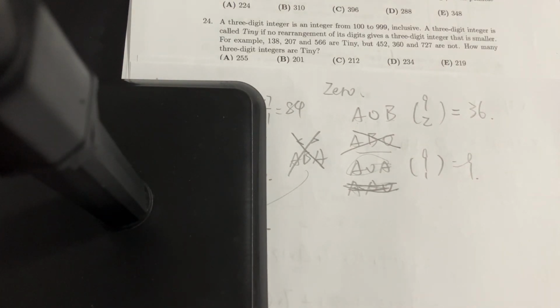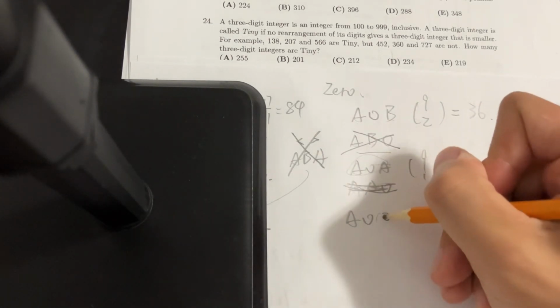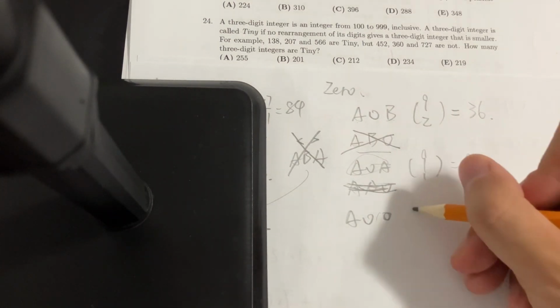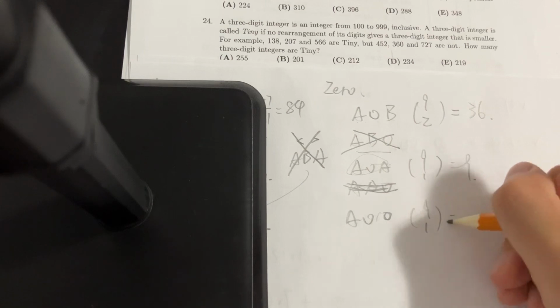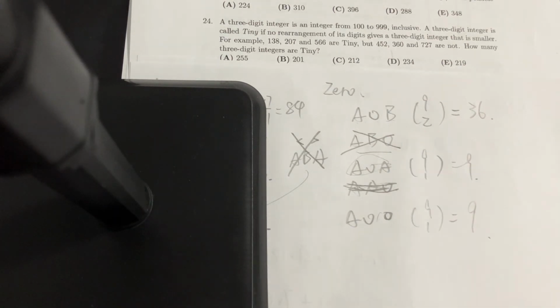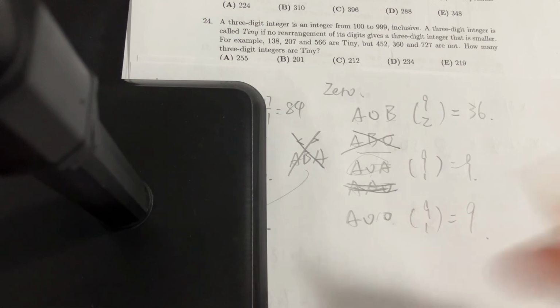Is it possible that we have a 2-0 case and that is tiny? Yes, it is, because once we've got 2 zeros, this is the only valid arrangement, and of course that is tiny. So it is 1 out of 9, that is 9. Of course, we can't have 3 zeros. That's the 2-0 case, and that's everything.